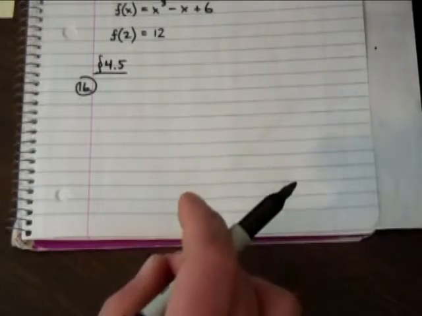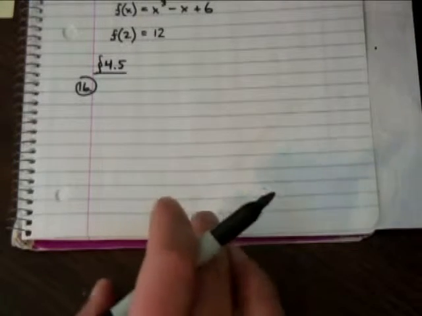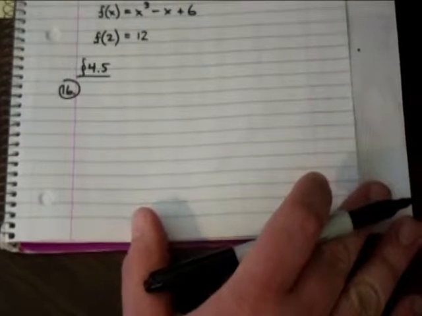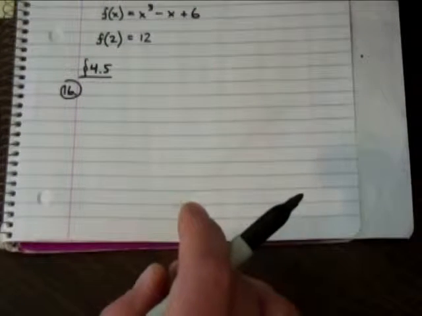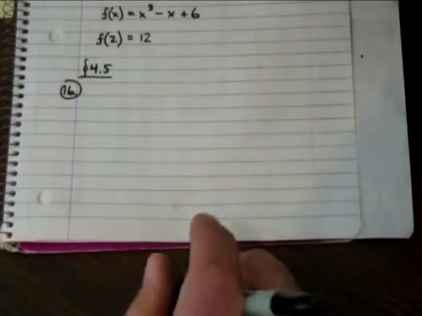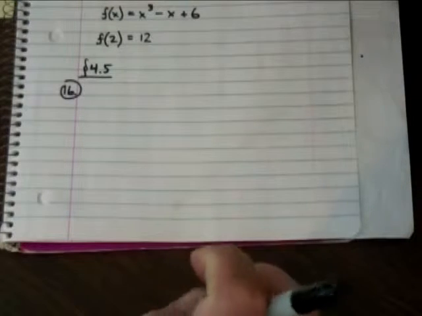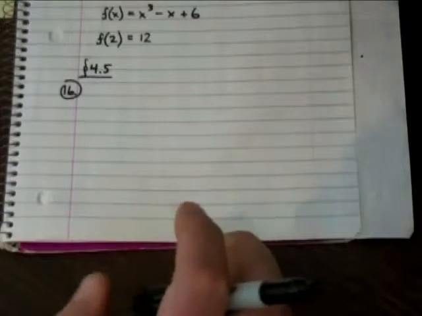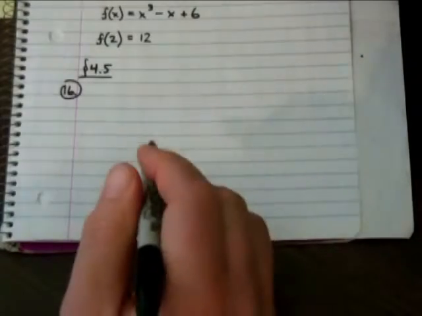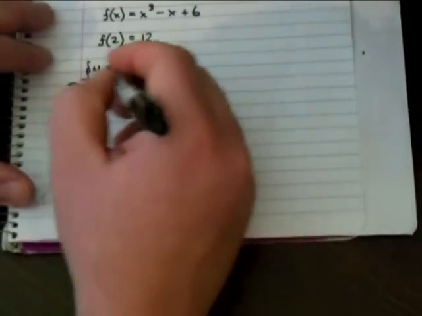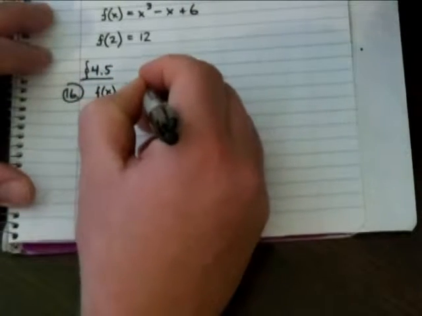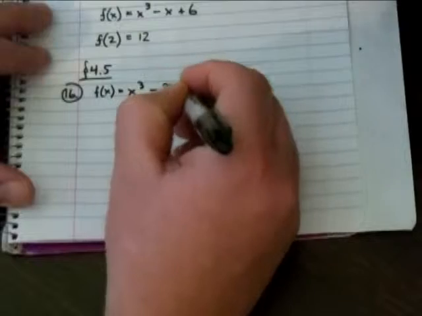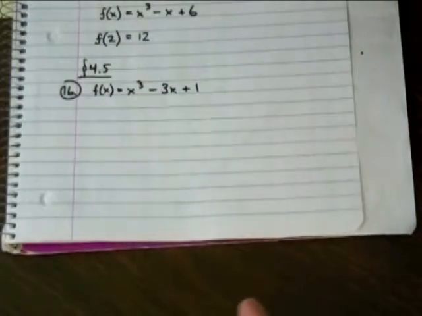Alright, now let's turn our attention to a problem from section 4.5. In section 4.5, problem number 16, you are asked to determine between which consecutive integers the real zeros of each function are located. And in particular, on number 16, the function we are given is f of x equals x to the third minus 3x plus 1.